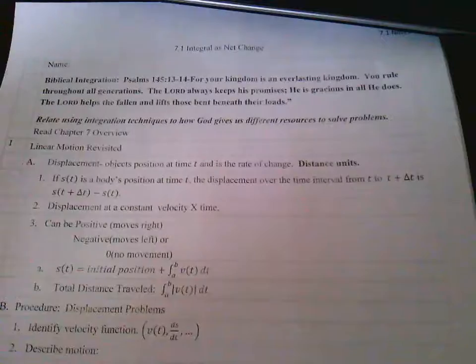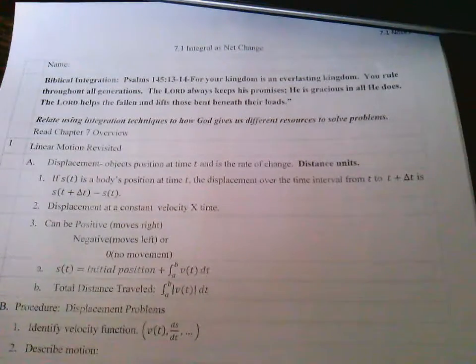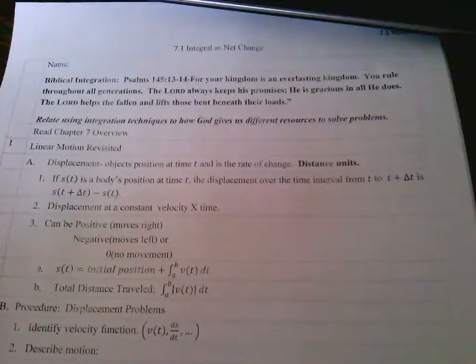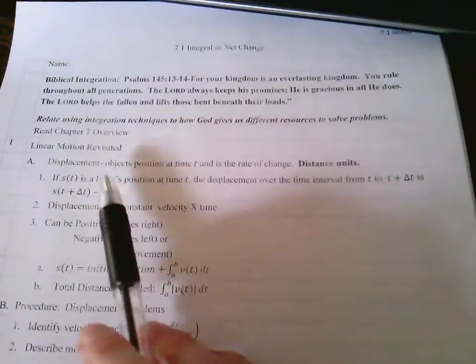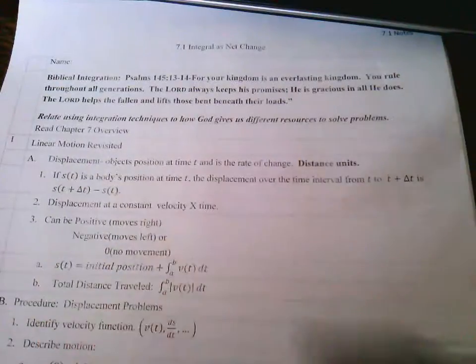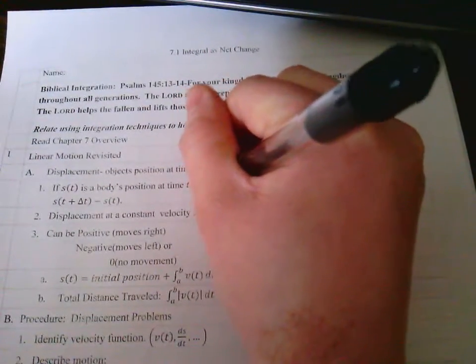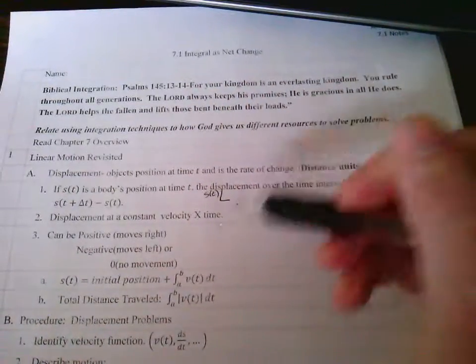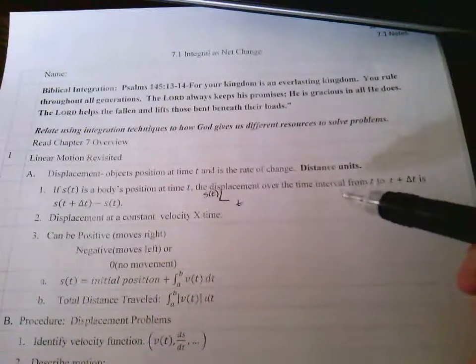So let's recap what displacement is. Displacement is the object's position at a time t and is the rate of change. These are distance units, like miles or meters. If s of t is a displacement graph, the horizontal axis is for t and the vertical axis is s of t.